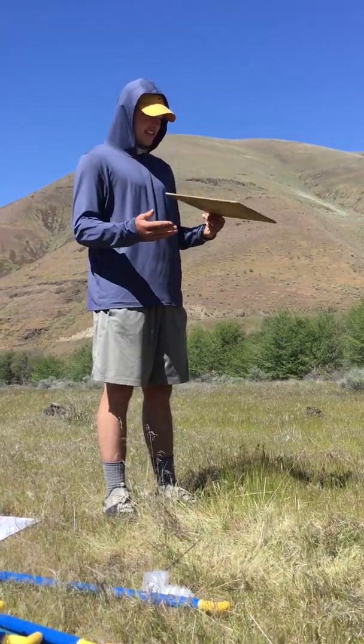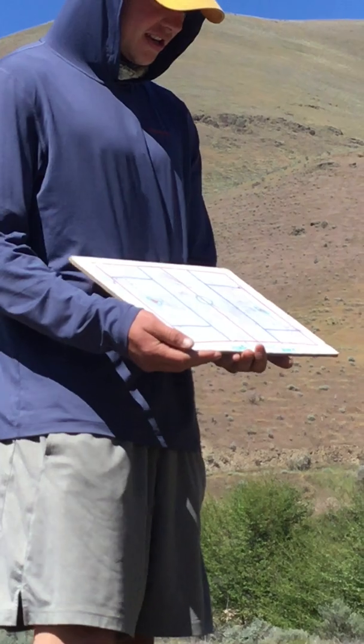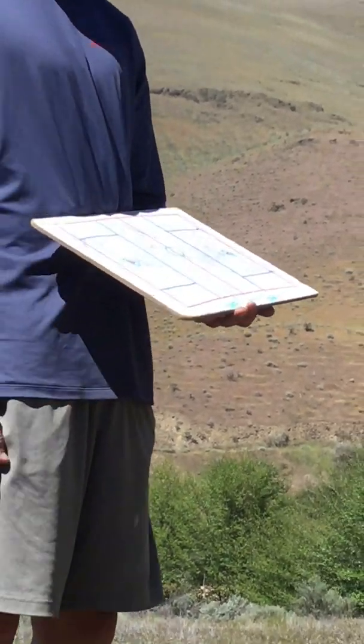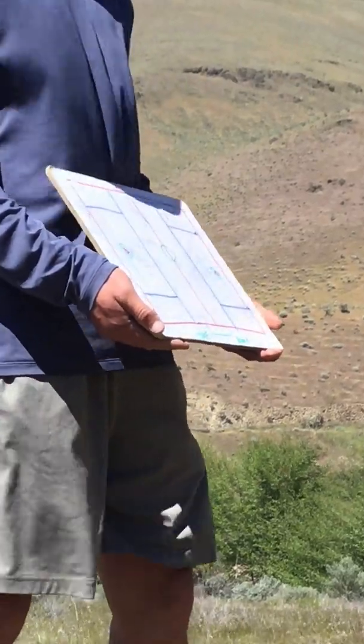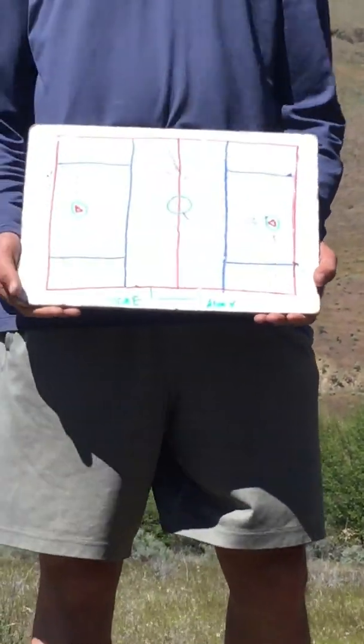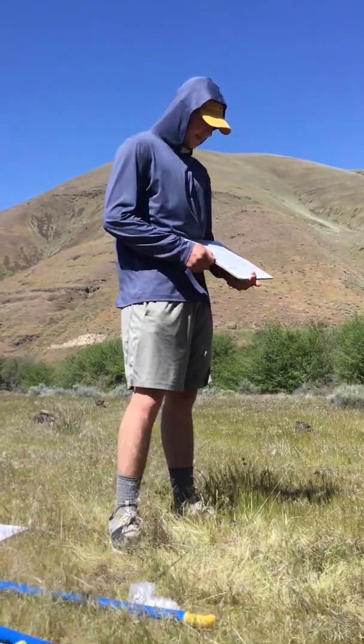Okay, so this is the lacrosse field and what it looks like. I'm just going to go over some basics of lacrosse so you have some understanding before we do the basics of lacrosse defense and some drills. Can anyone tell me what this line is?